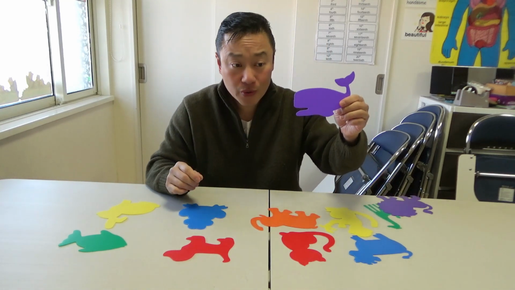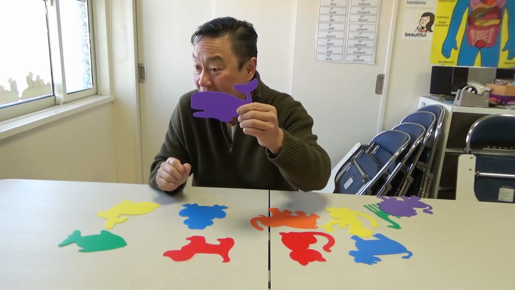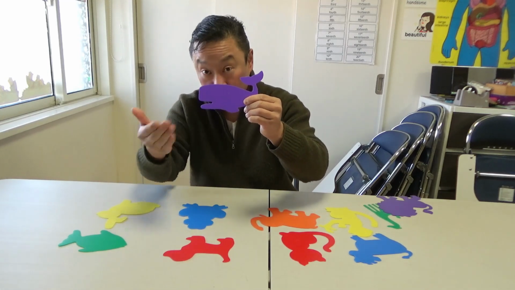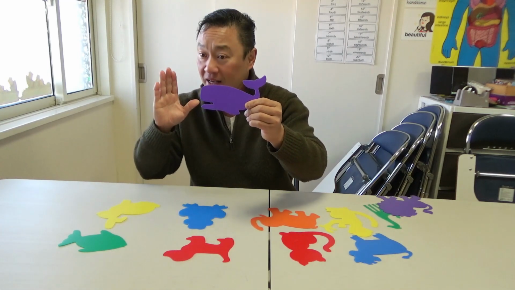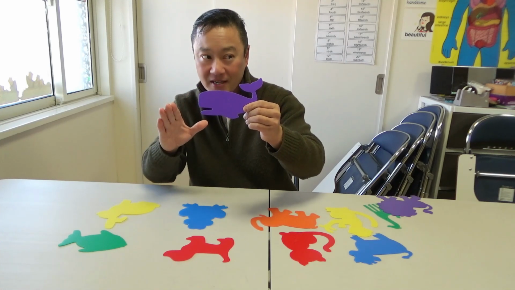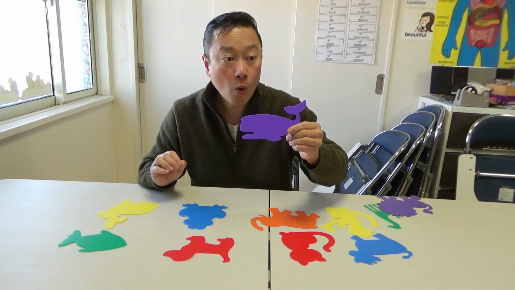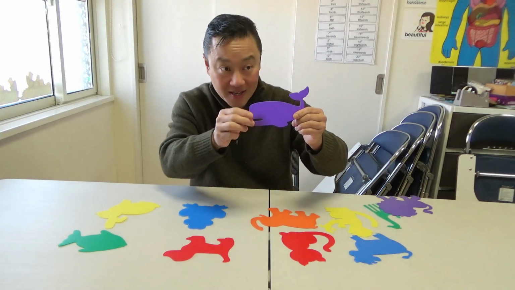Guess who? Guess who? That kid says, kujira, which is in Japanese. In English, please. It's a whale. It's a whale. All right.